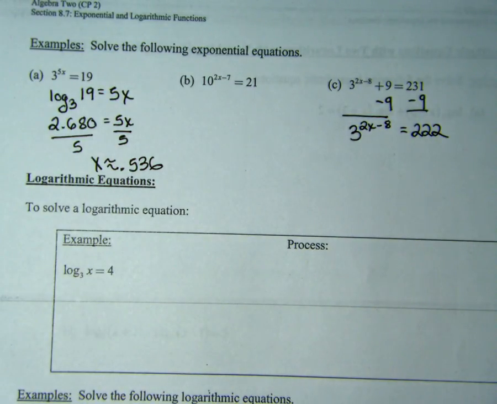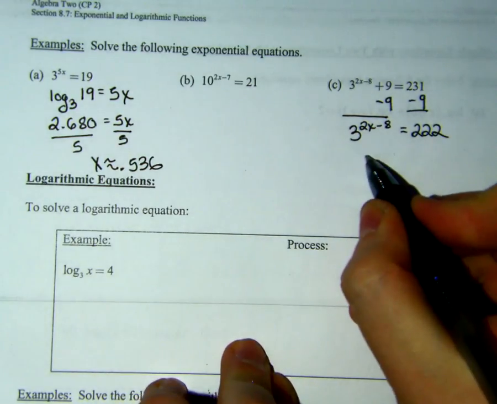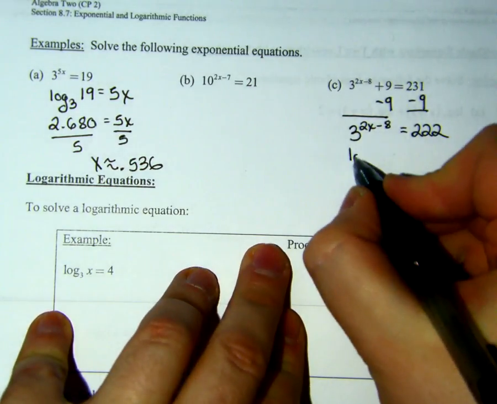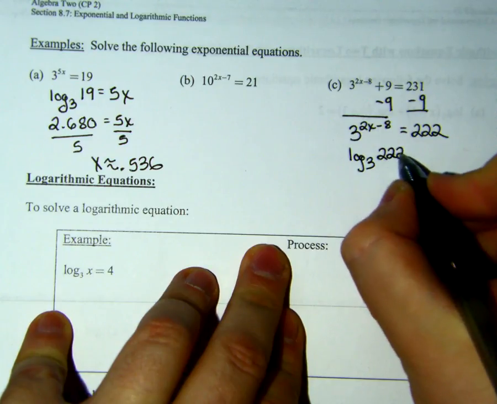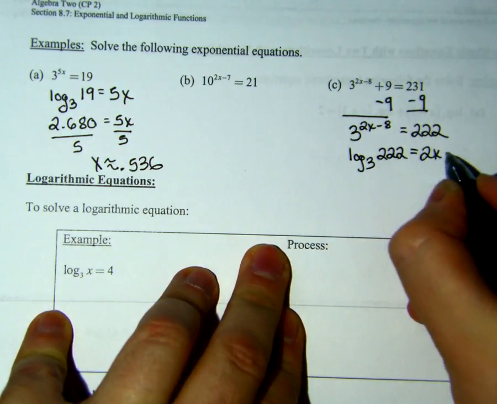So the only step I don't need to see is the change of base formula. Everything else, like every other equation, show every last line of algebra. We'll come back to that if we have time at the end. How are we going to put this in log form? Log base what? Of. Not 2x minus 8. Log base 3 of 222 equals 2x minus 8.